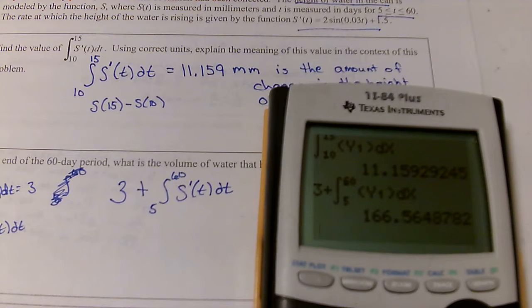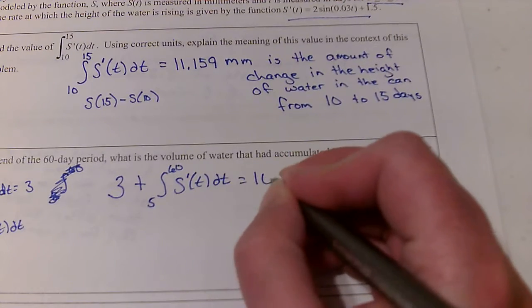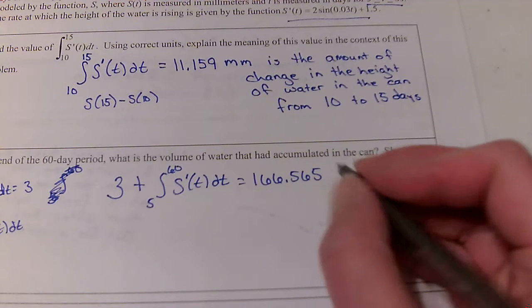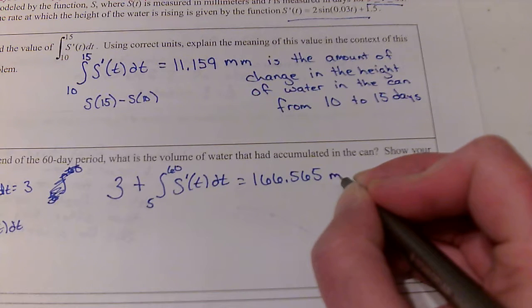And we get 166.565. And this is the volume of water. This is the millimeters that the height has changed.